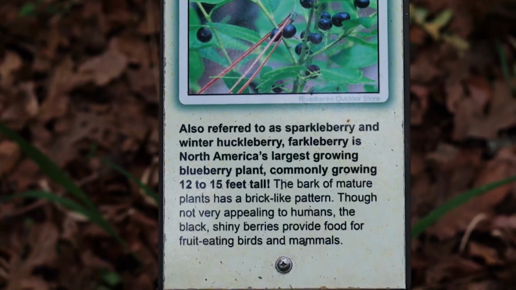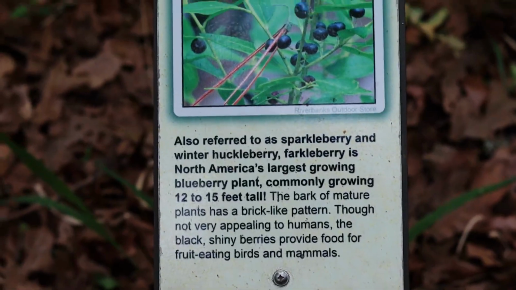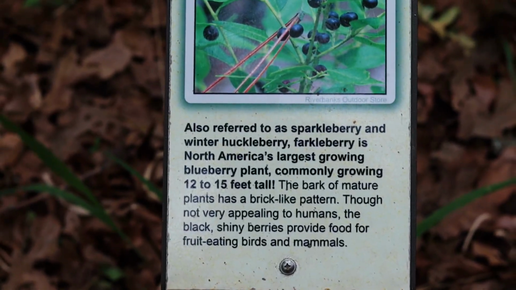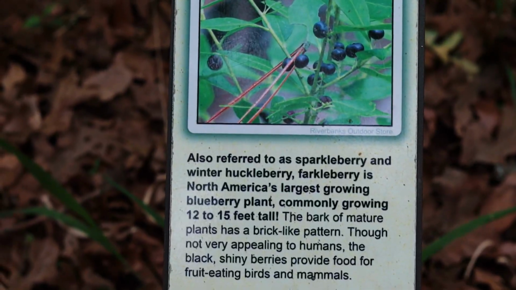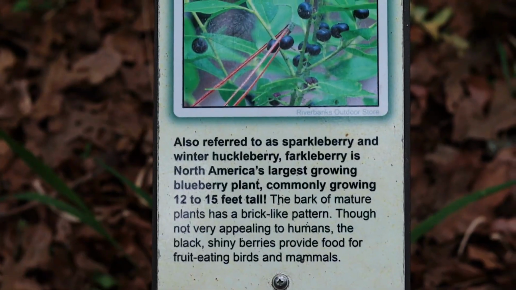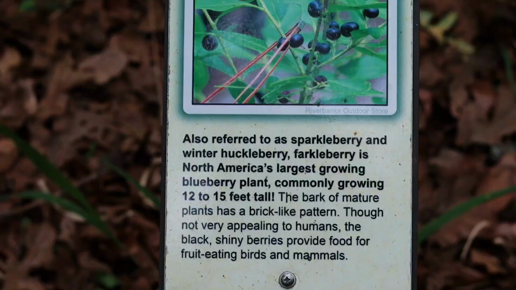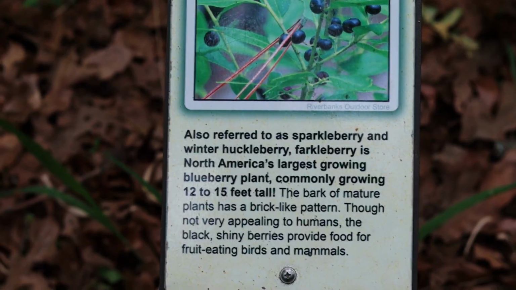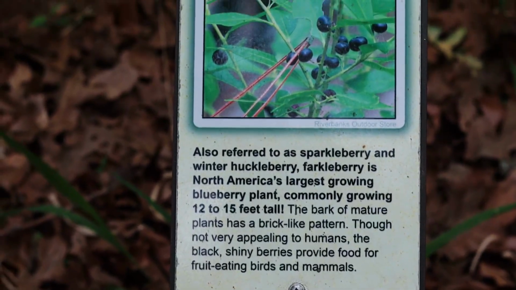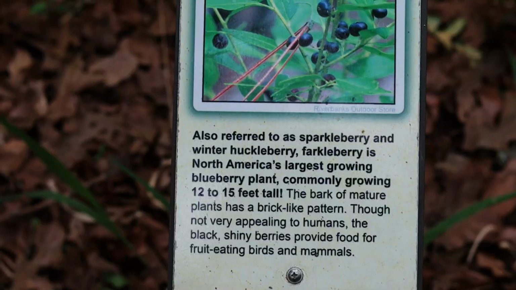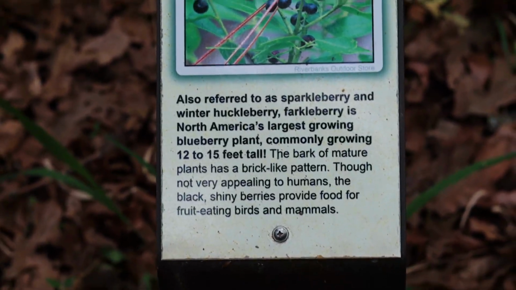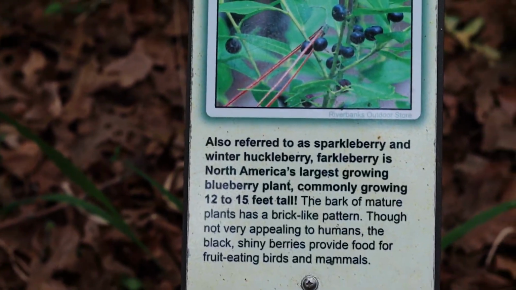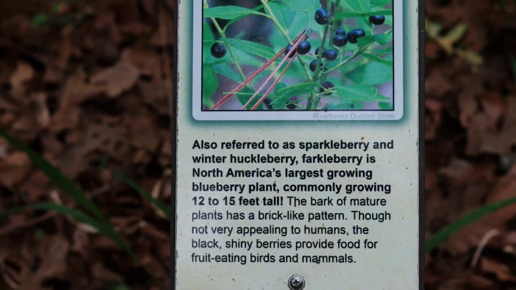The bark of mature plants has a brick-like pattern. Sorry, I'm really having a hard time reading this because I'm reading it through my camera, but though not very appealing to humans, the black shiny berries provide food for fruit-eating birds and mammals.